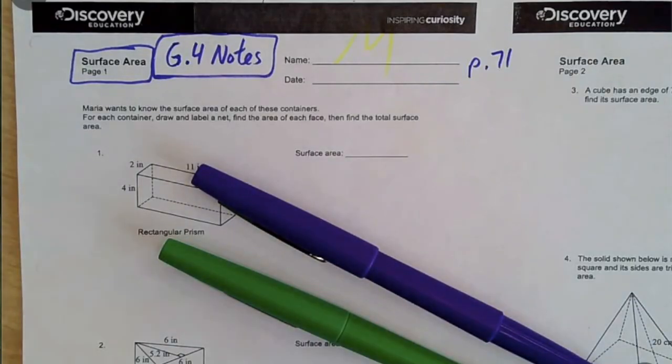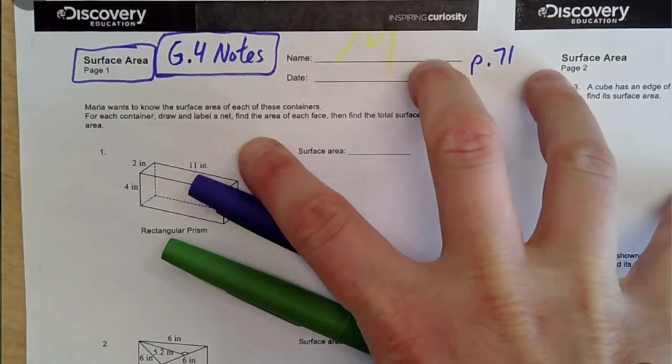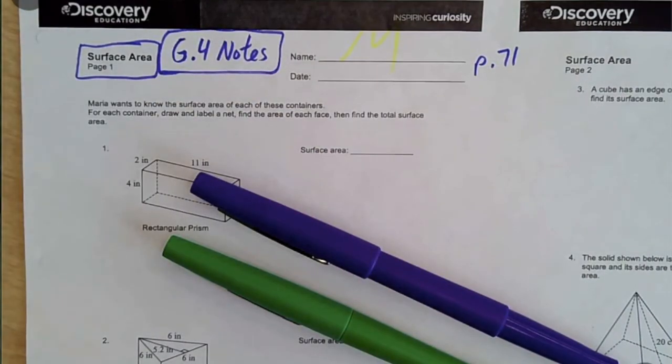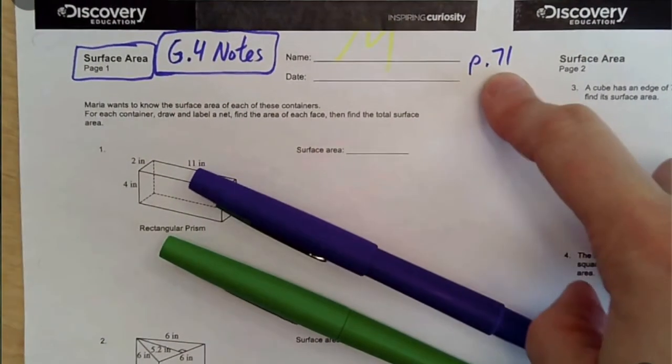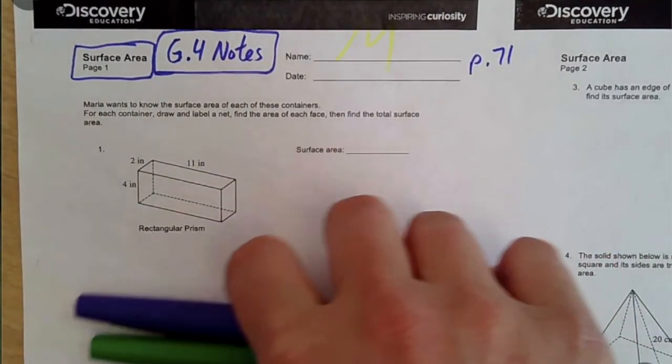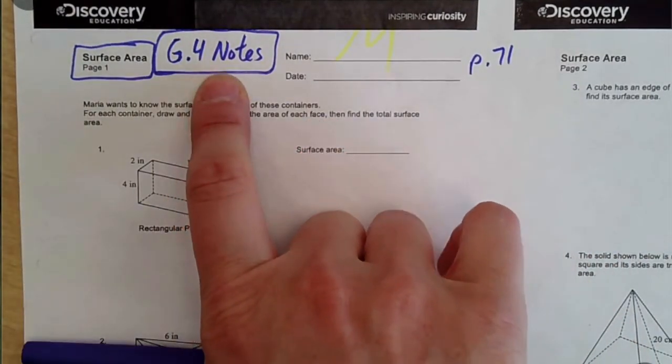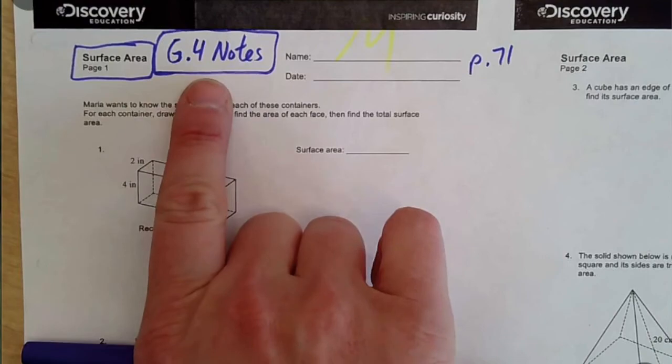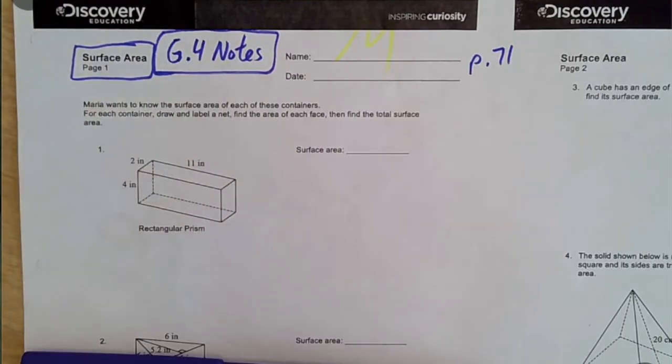This is page 71. This whole paper is kind of trimmed up, and we will put these 4 examples on page 71 in our notes. We'll kind of have to put it in sideways. This is geometry 4, which is working on surface area, so we want to make sure you write that in and box that in for your notes.